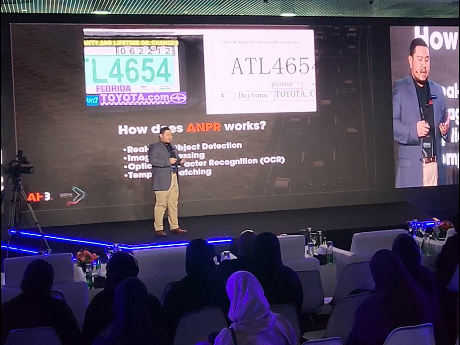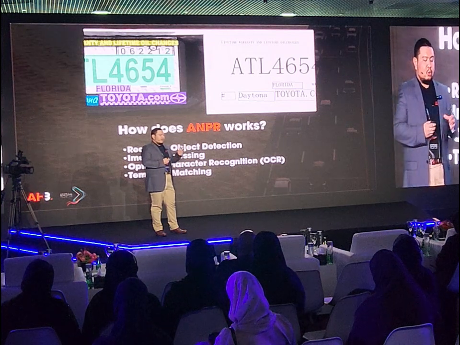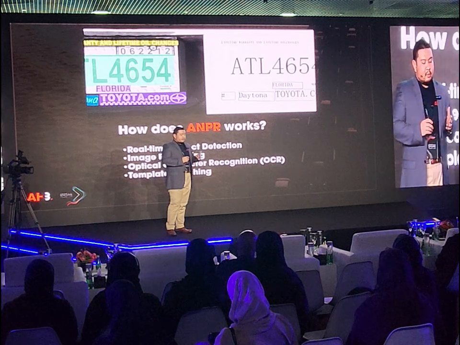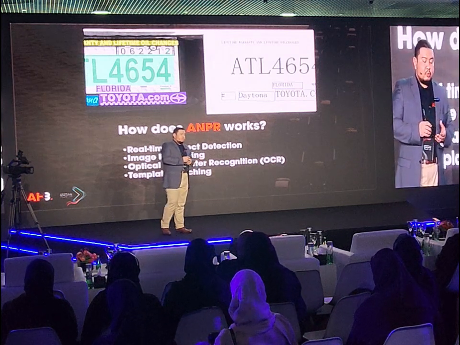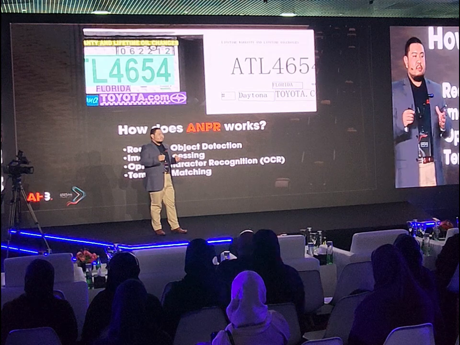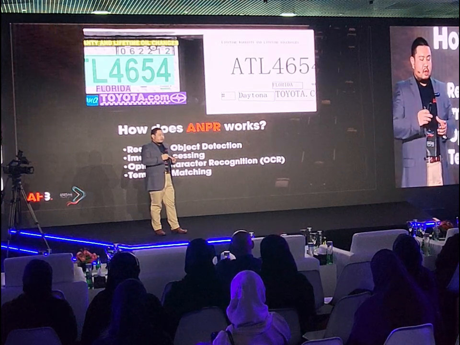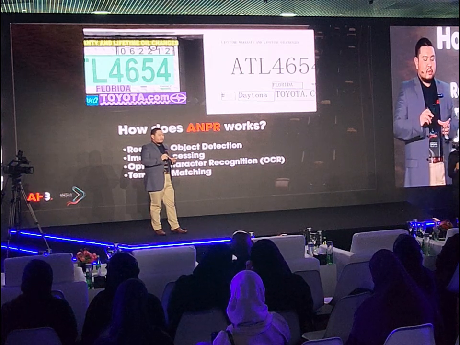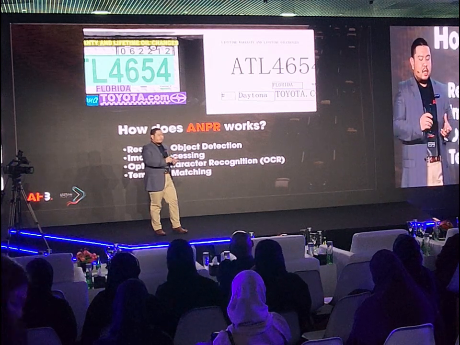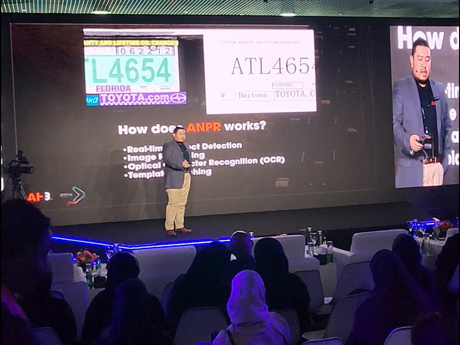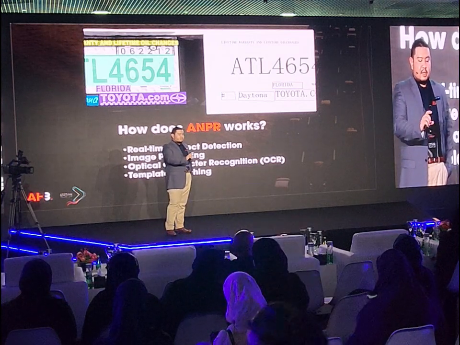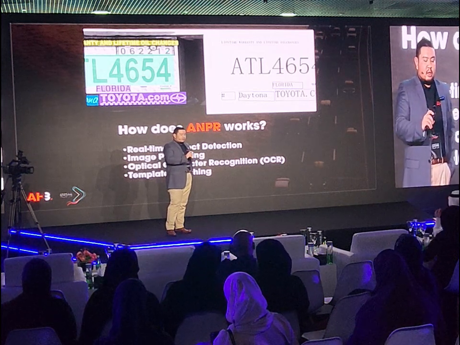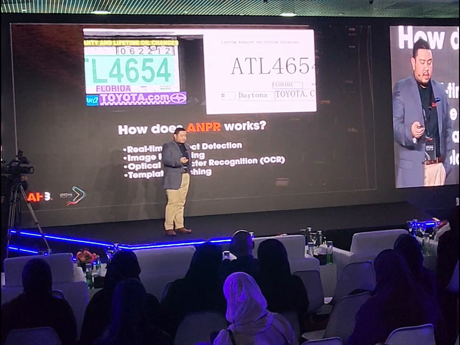After the object detection, now that we have identified the location of the license plate, we will proceed with the image processing, wherein we will process the image further. We will extract all the information. For example, here you can see there are multiple characters, like the license plate itself, the country, also a website, and anything else.